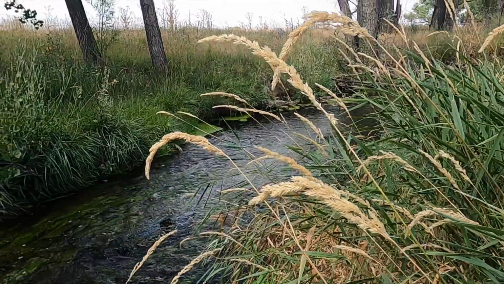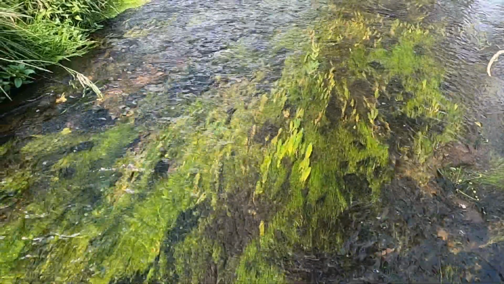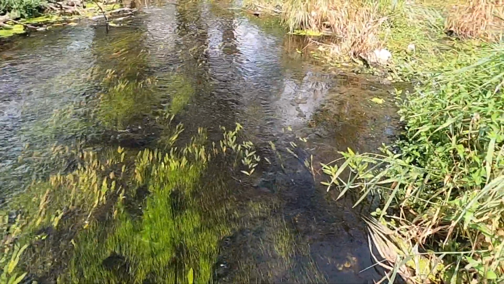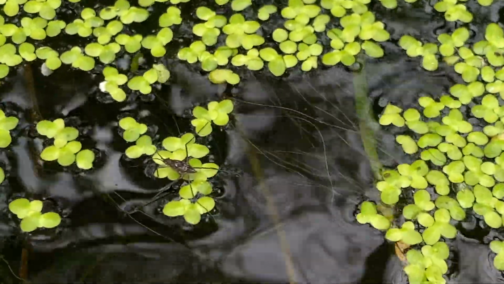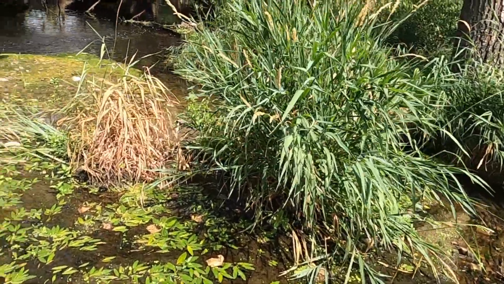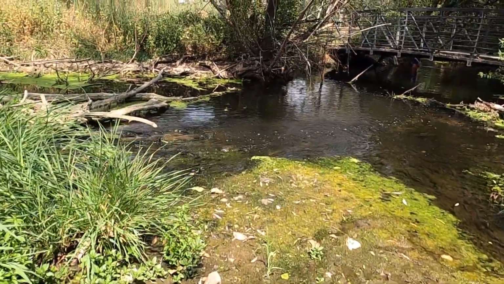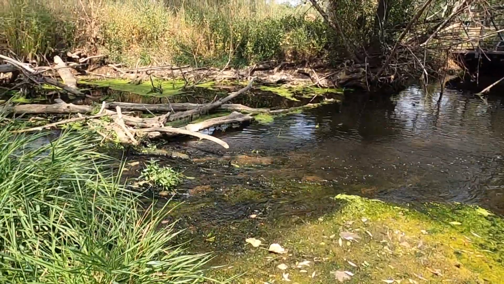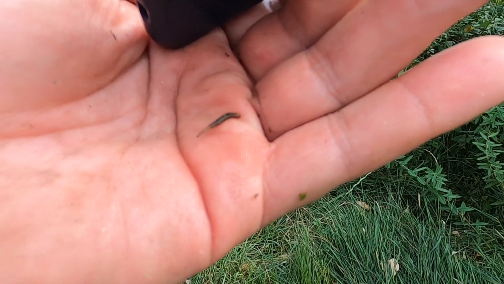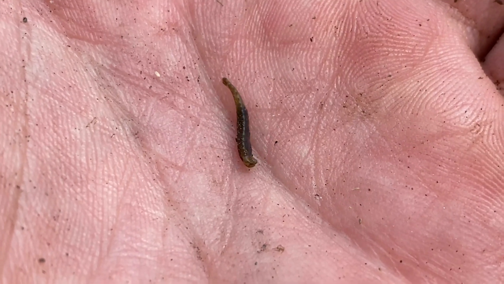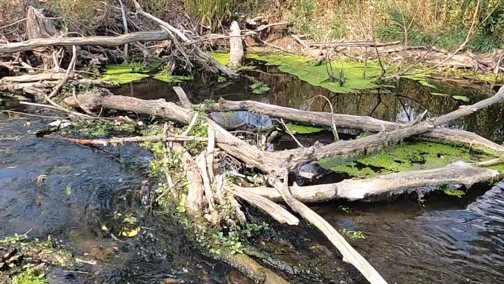Let's see what else we can find. Oh, we've got vegetation in the water. That's living. I see fish. I see water striders. Living and non-living. Check out this leech we found. That is amazing. Let's see if we can sneak up on this big old snapping turtle that's just right there.